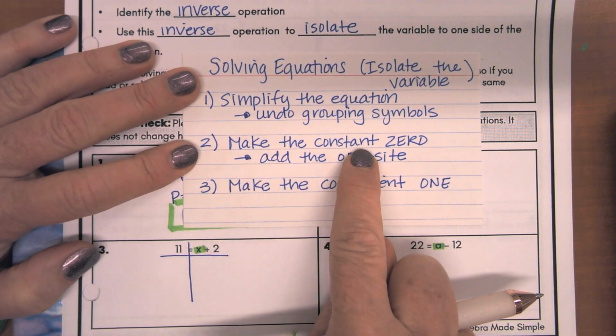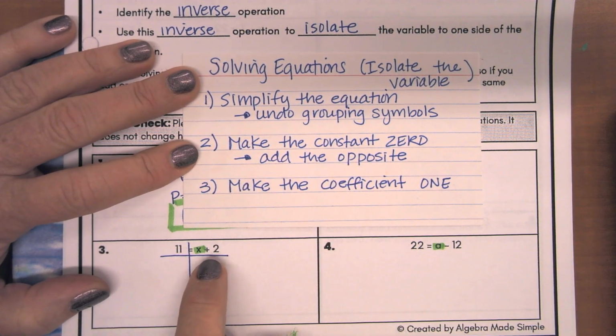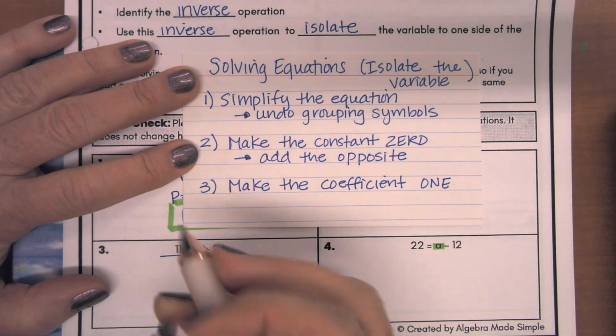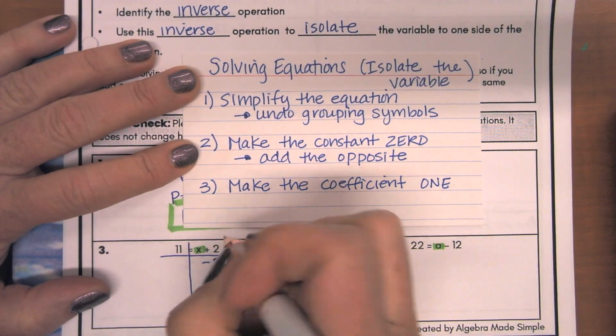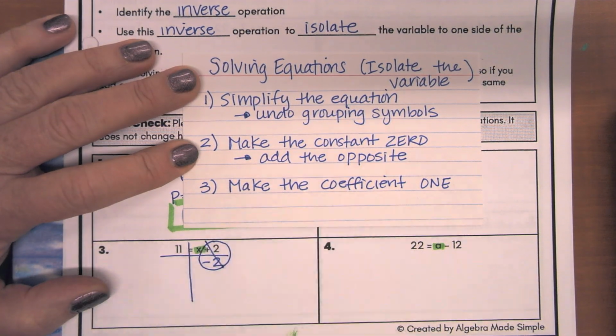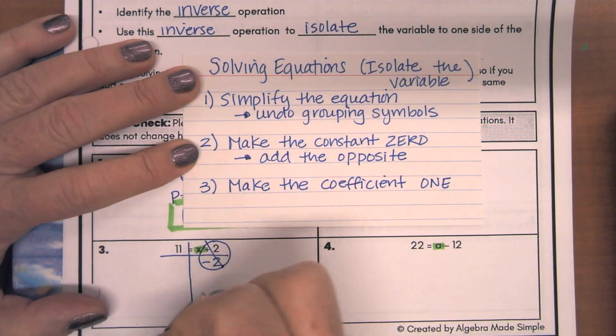Step 2 is make the constant 0. So if I have a positive 2, how do I make that a 0? I'm going to subtract 2. They become 0, and I cross them out. Now I'm left with just x.